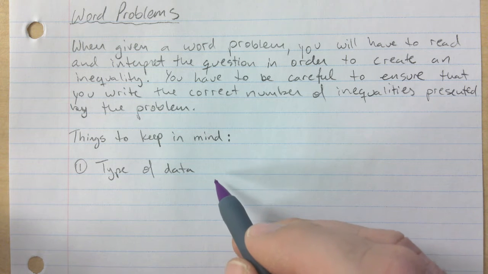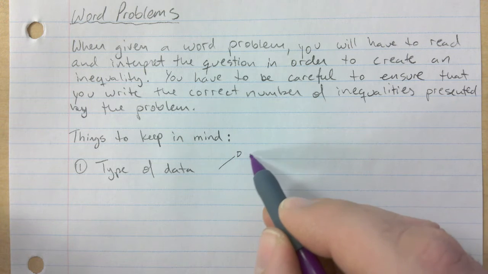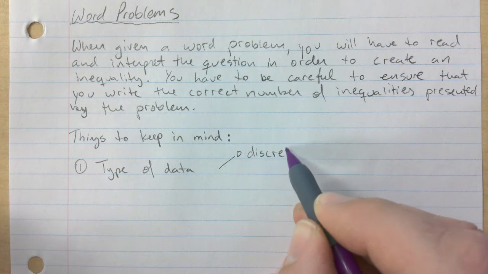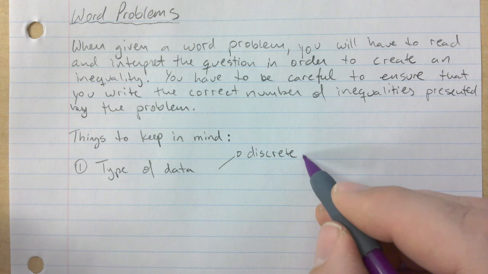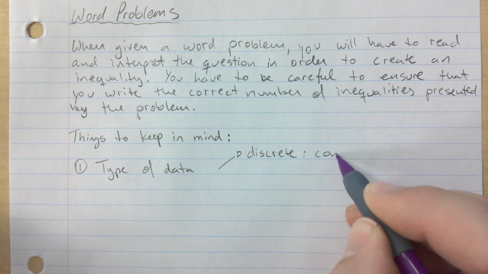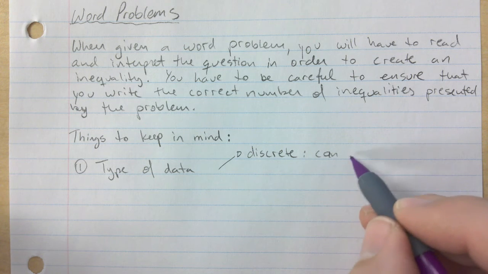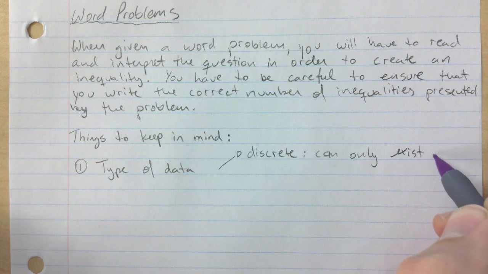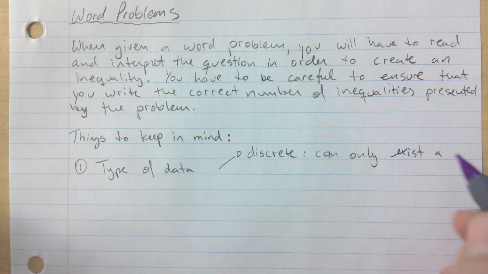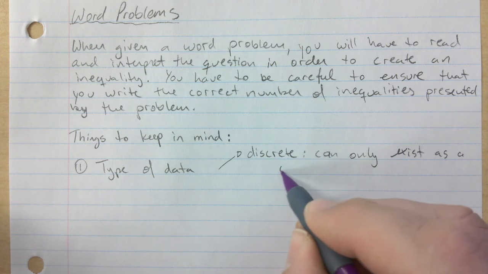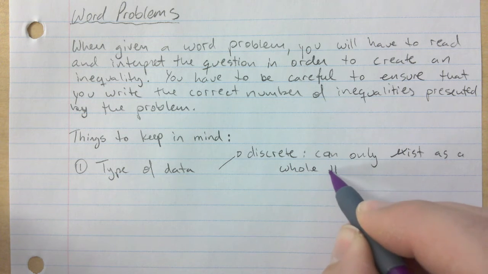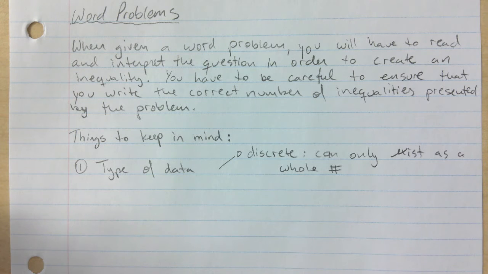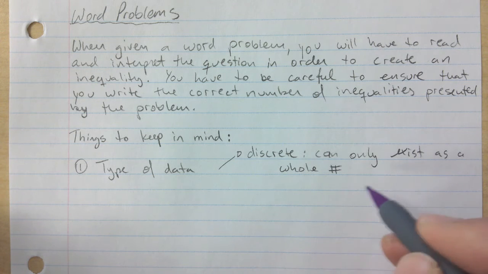It can be discrete, and if it's discrete, it can only exist as a whole number, right?